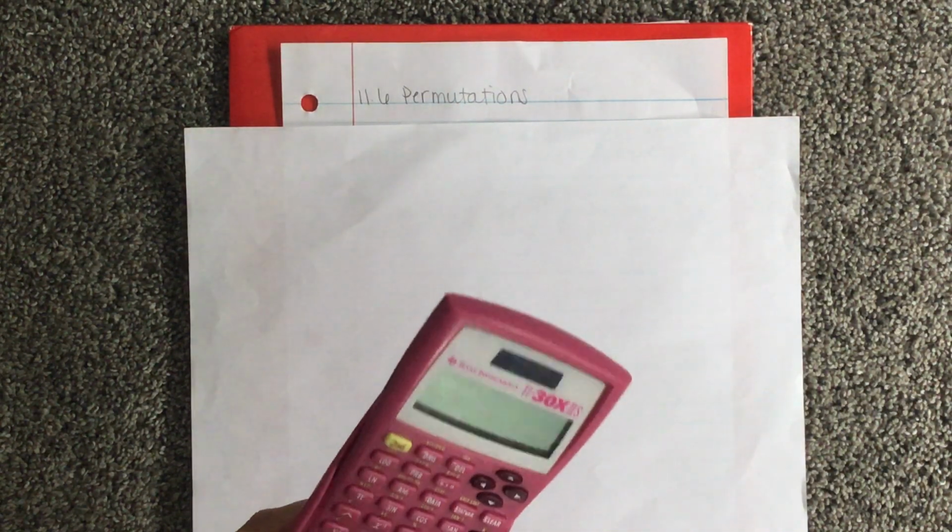We're going to continue chapter 11 with permutations. This is something brand new. You're going to need your calculator handy for this, so if you don't have it next to you, push pause and go get it now.